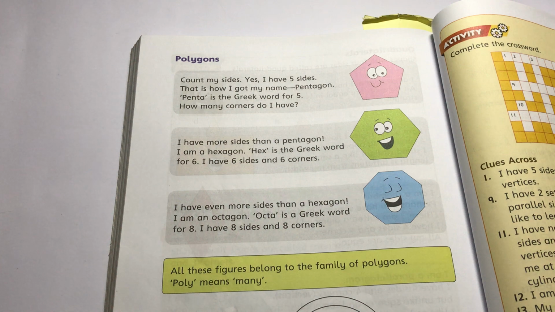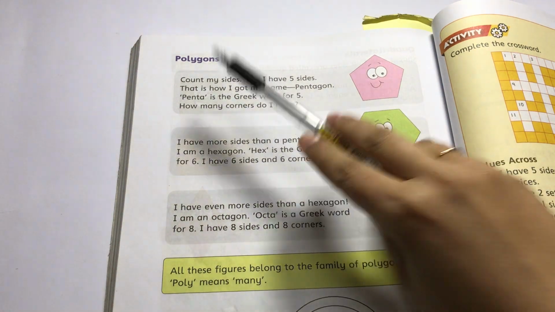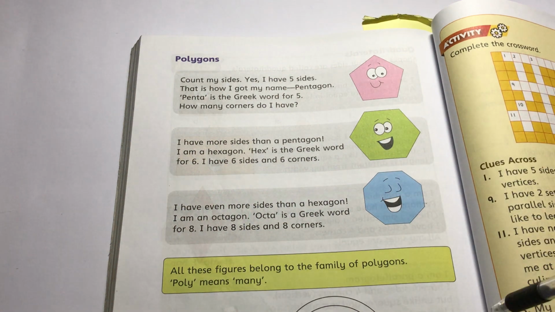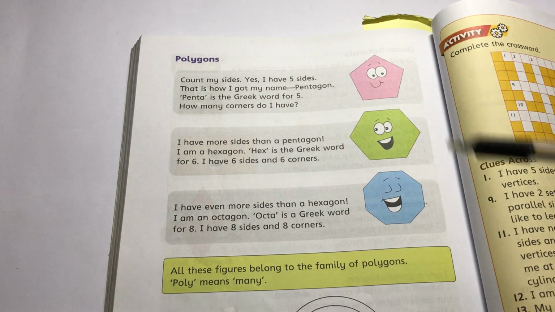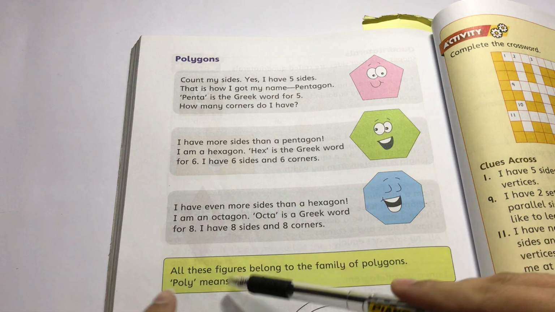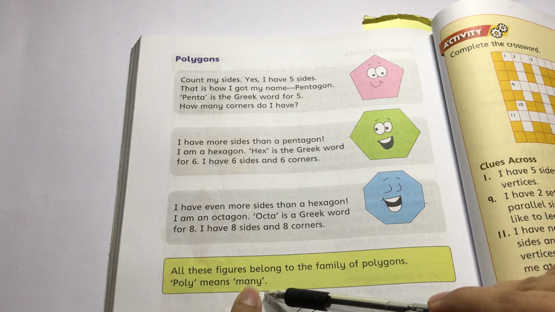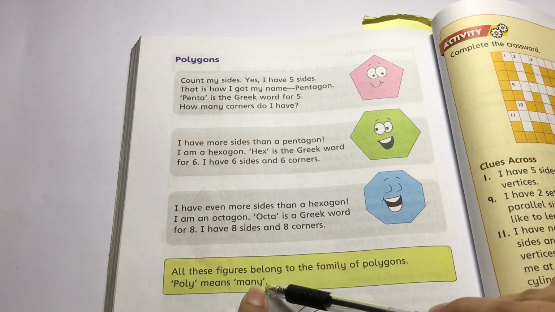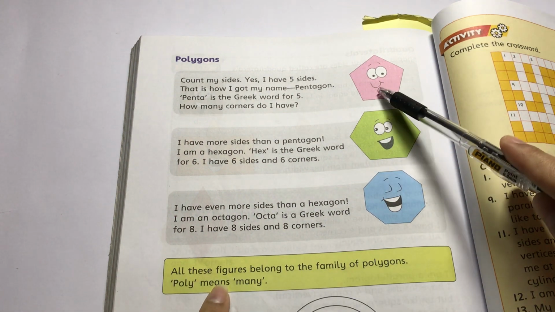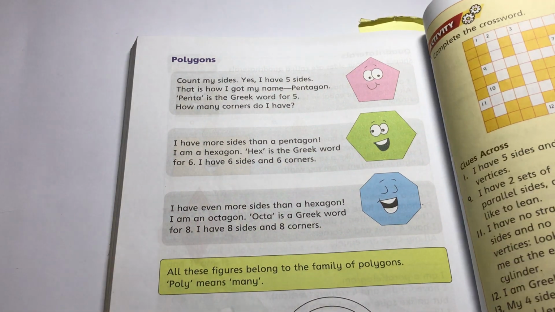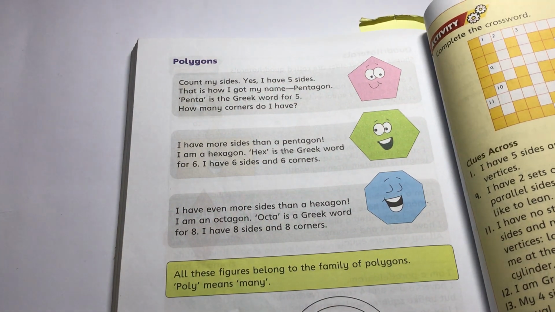Hopefully you have watched your previous videos and you have understood the topics of triangles and quadrilaterals. In this video, we will learn about polygons. Students, all these figures belong to polygons, a family of polygons, and poly means many. Now let's discuss these three shapes. What are these three shapes and what are their names?